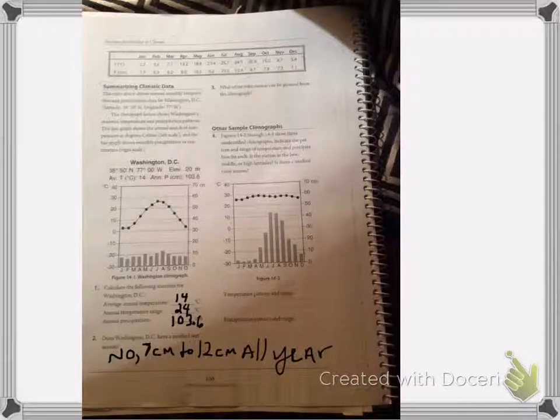So then question 3 asks, what other information can I glean from the climatograph? Well, I can tell you what type of seasons there are, whether there's a wet or dry season, or if there's a cold and warm season. And in this case, there's a cold season, right? And a warm season. And it's very distinctively different, so I can tell you that Washington, D.C. has 4 seasons. Right? It has 4 seasons.